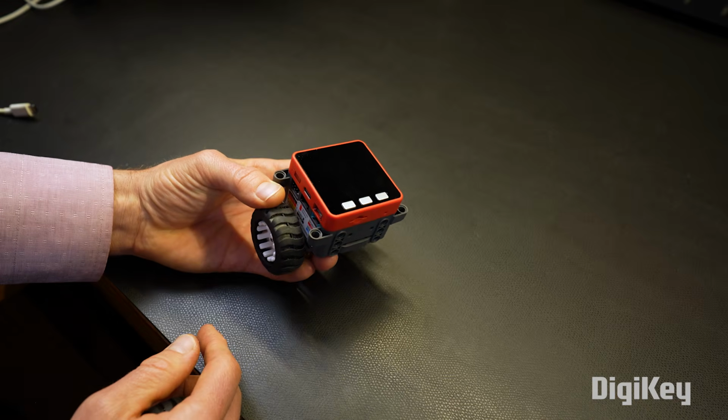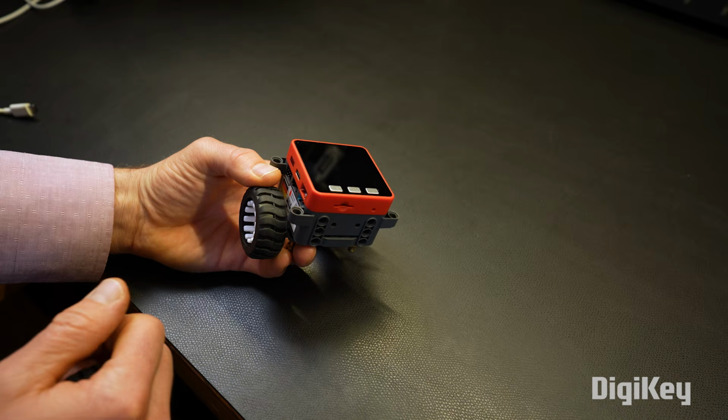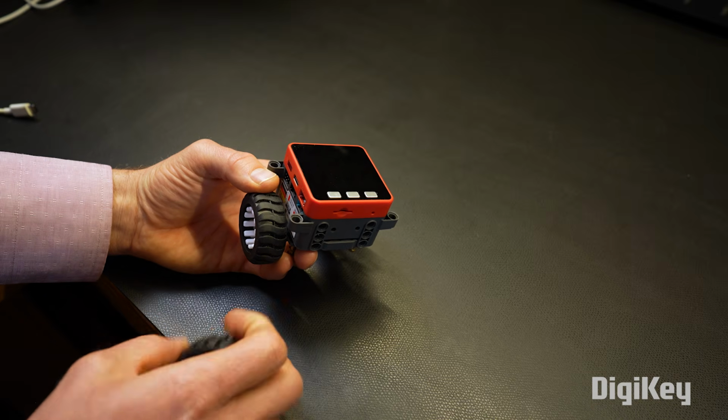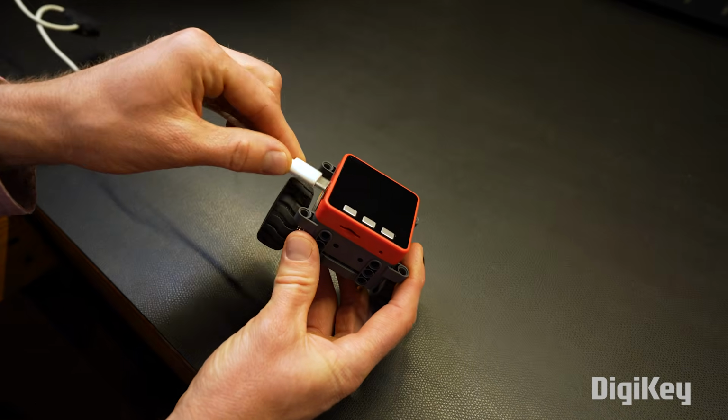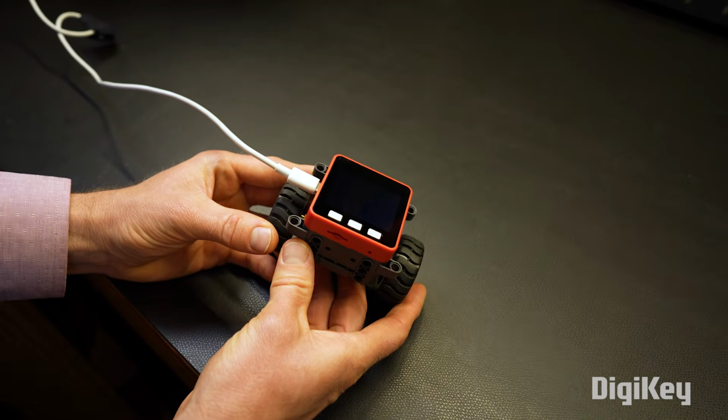You'll also need some hardware if you're following along. In this series, we'll use the M5Stack Core2 Fire robot kit. I'll make sure there's a link to it in the description. We're not going to modify it, just attach the wheels and connect the USB cable.